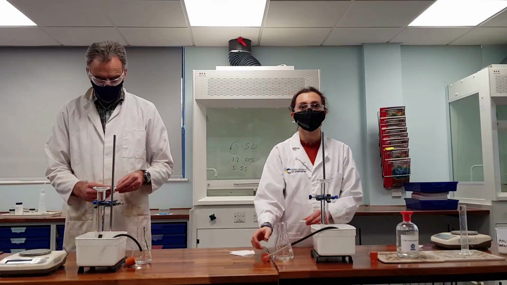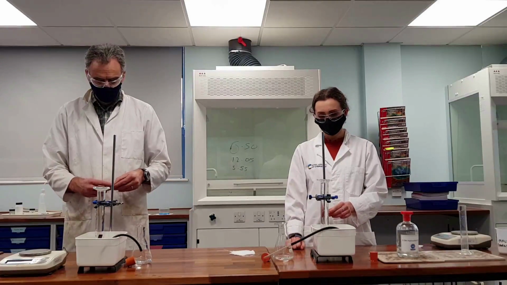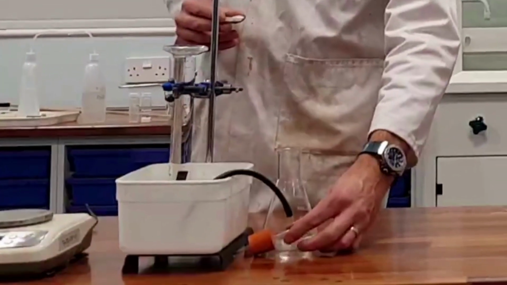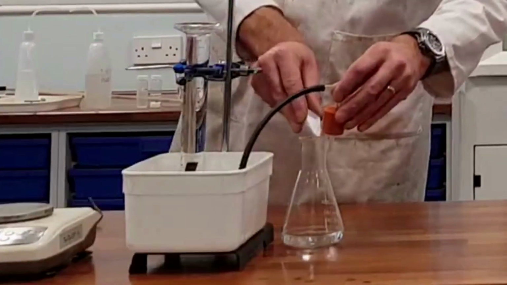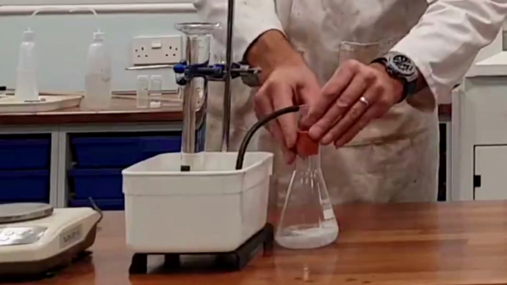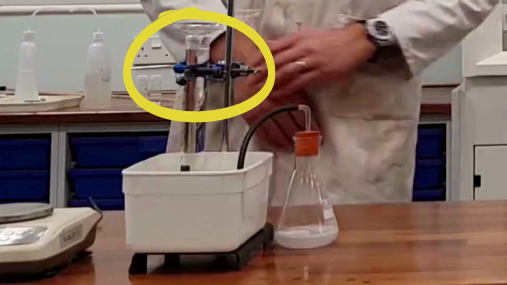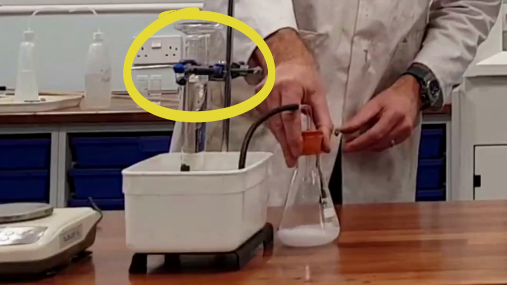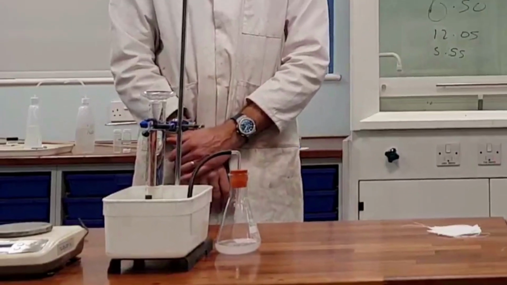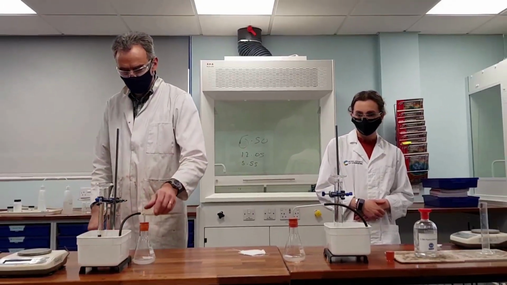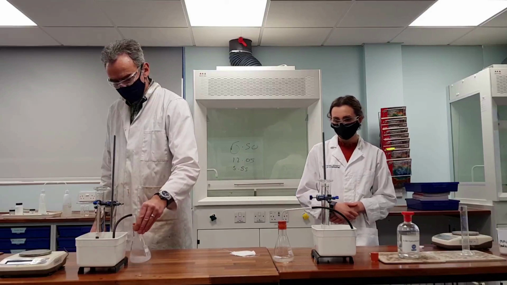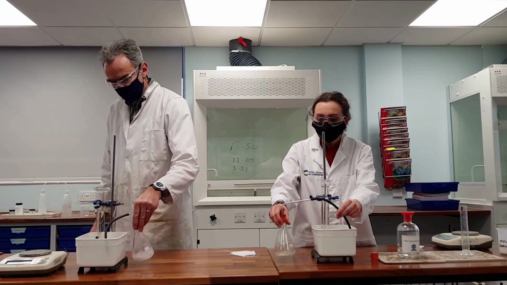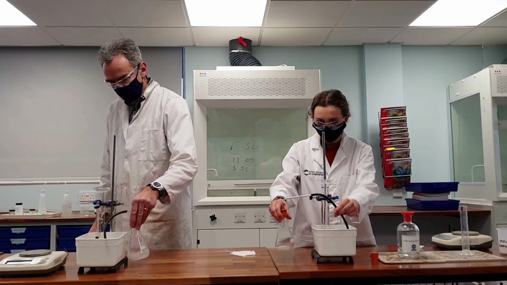Now, when Mr. Reeves and Miss Richardson are ready, they're just going to quickly drop the weigh boat and the acid down the neck of the conical flask and quickly put the bung on. There we go. And we can see instantly both of these reactions working well. Mr. Reeves' reaction is definitely generating more gas than Miss Richardson's reaction, and we need to keep these things moving so that the reaction proceeds.